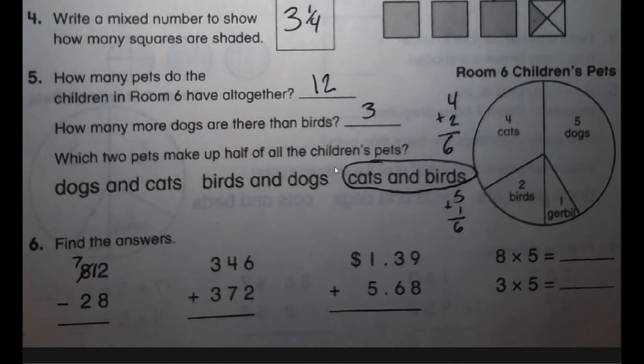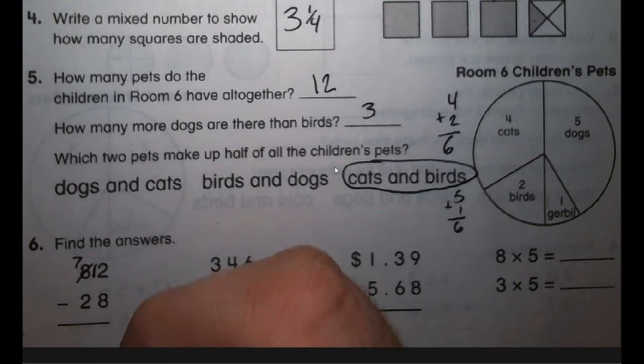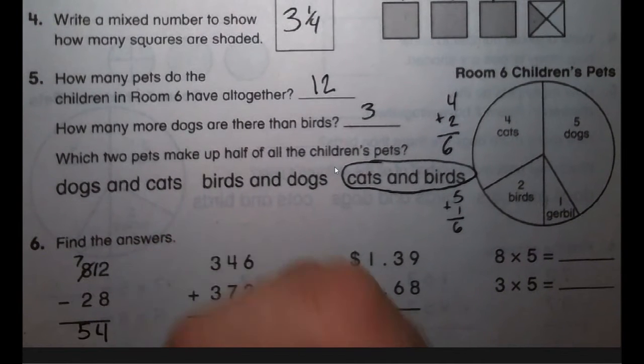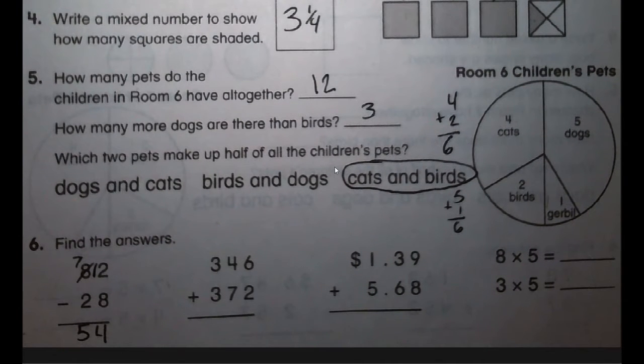And then 7 take away 2. What is that? 7 take away 2 is 5. Good work, my friends. So we now know that 82 take away 28 is 54. Now, let's go ahead and look at this addition problem here. It is 346 plus 372. So we're going to start on this right side here. Okay, we're going to start with 6 plus 2. Well, 6 plus 2, can you guys tell me what that answer is?